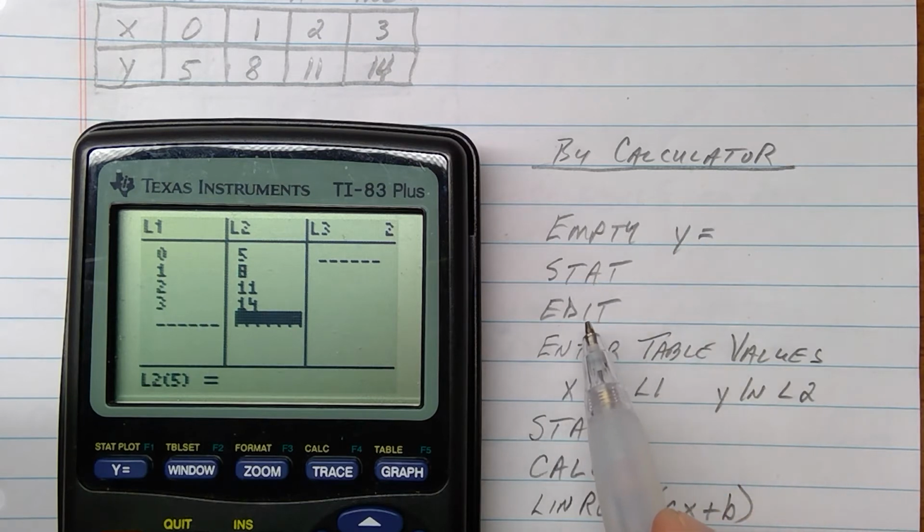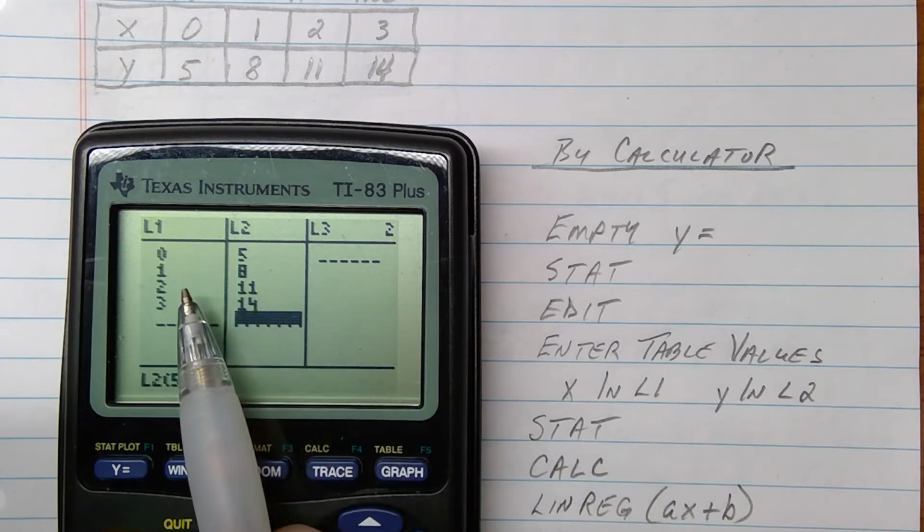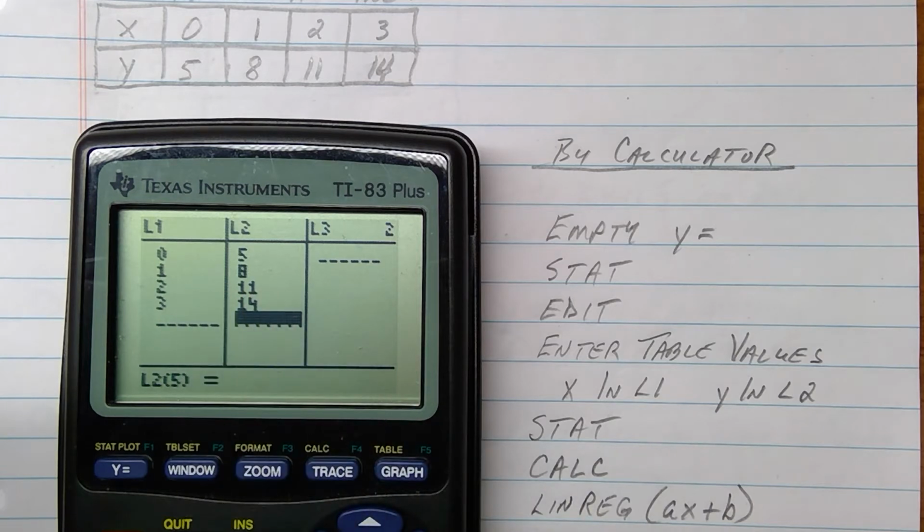Go to Stat Edit, enter your x's in list 1 and your y's in list 2. And now we're going to tell it to calculate the equation of a line. This is called a linear regression line. Basically, it's just going to go find the equation of the line for us based on the values that we put into our table. All right, and it's going to tell us the equation in the form ax plus b, which looks a lot like y equals mx plus b. They're just going to use an a instead of an m.